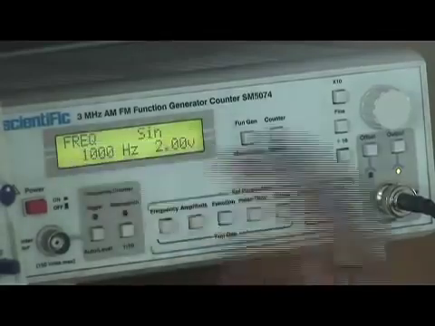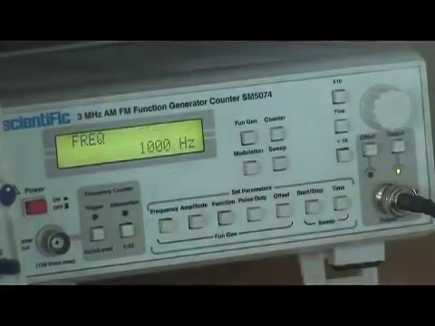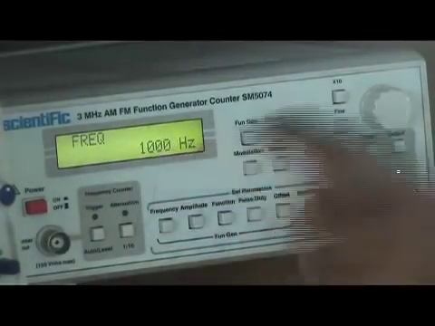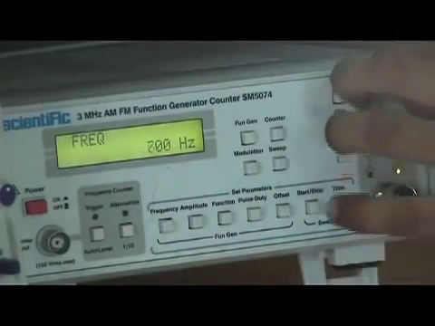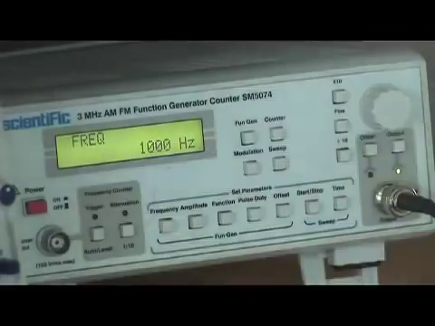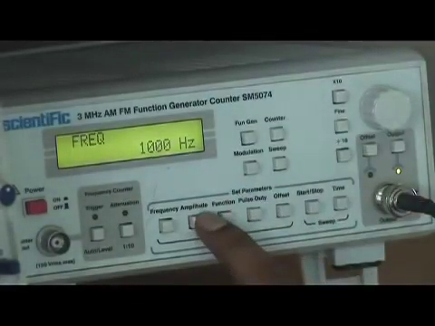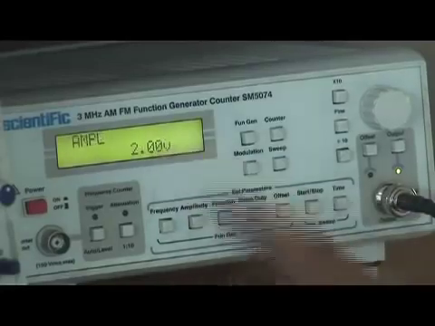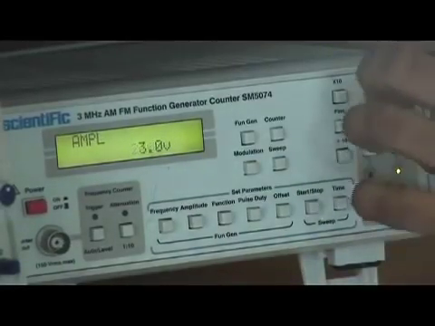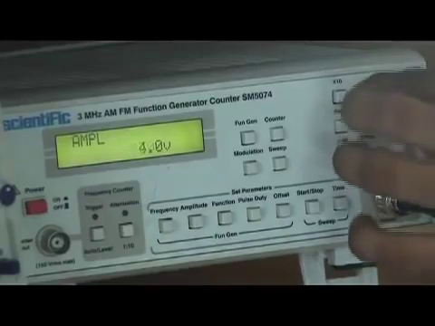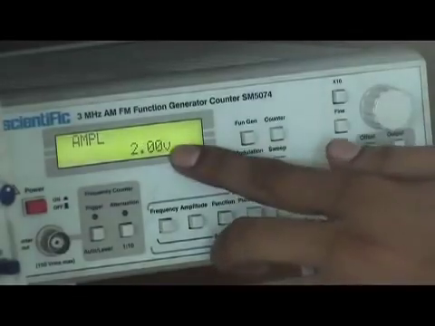Now if you want to change the frequency, you can change it using this knob. It becomes less, it becomes more, whatever you like. Right now I set this frequency to 1000 Hertz. Next, if I want to change the amplitude, right now the amplitude is 2 volt. Using the same knob, I can change the amplitude to various values, whatever you want. So right now the unit is in volts.